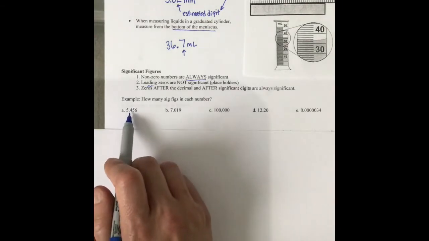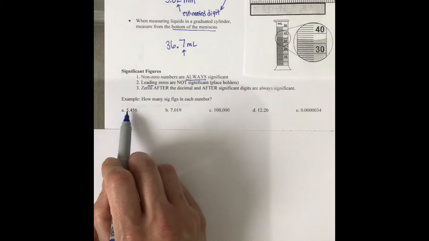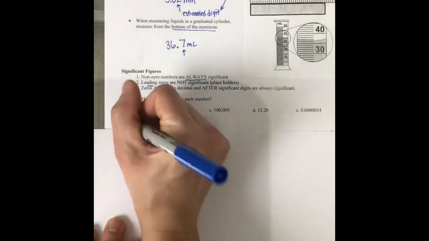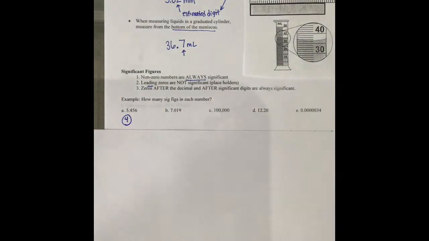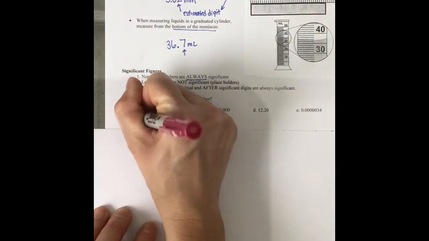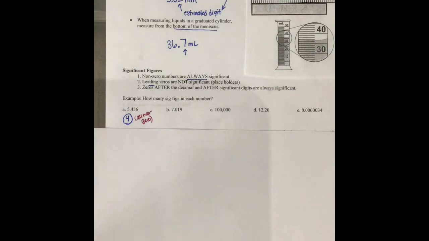So let's look at letter A. How many digits do you see that are non-zero numbers? I would count them as 1, 2, 3, 4. I have 4 significant digits in that number. And if we want to write a rule to go with it, I'm going to write that these are all non-zero. None of them are the number 0, so they are all significant figures.